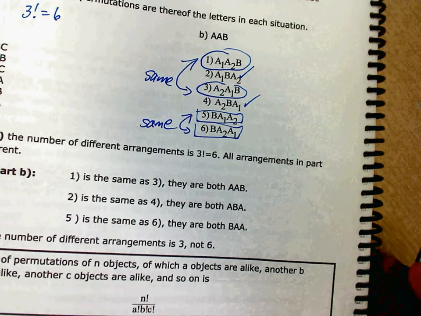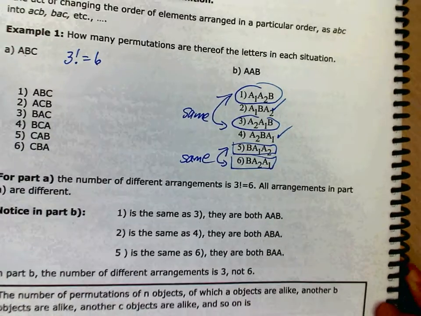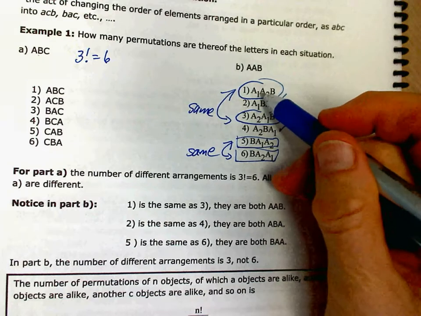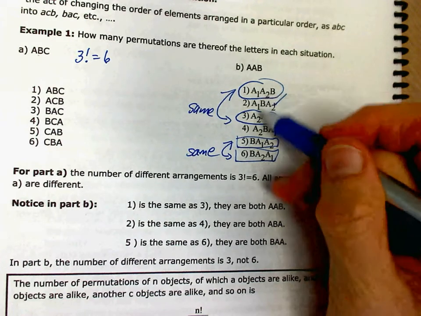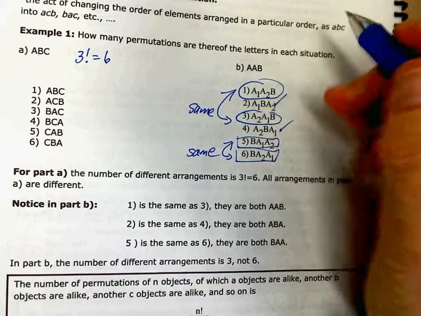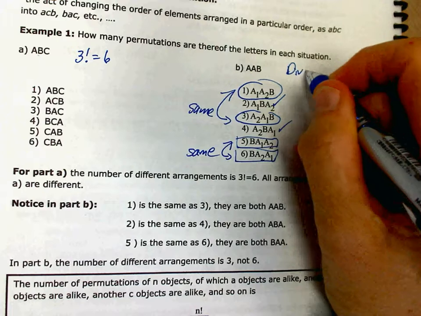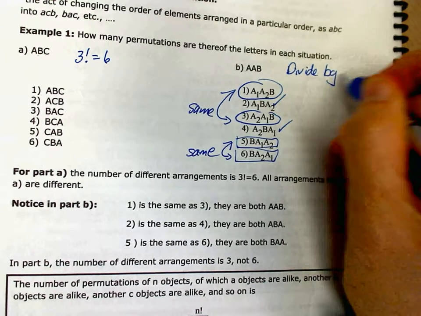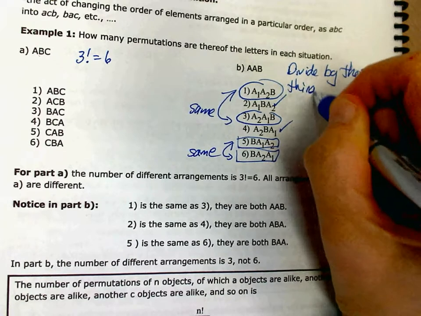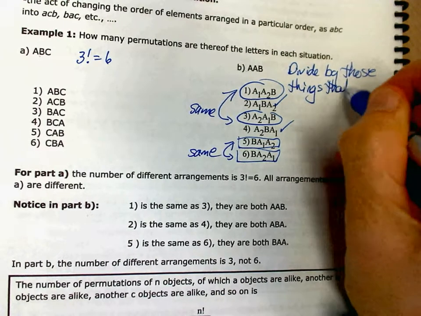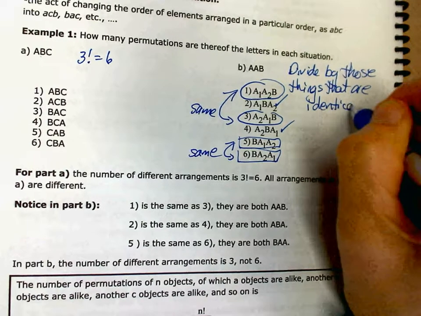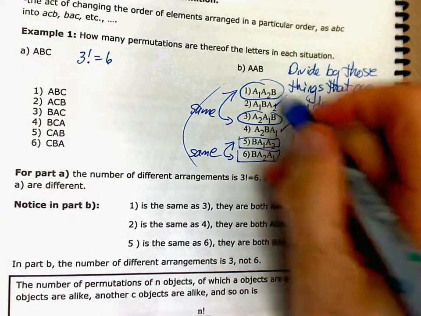So the idea when you have objects that are alike is that you're not going to put subscript 1 and subscript 2 on the A's, right? We don't do that. So when two things are alike, we have to divide by those things that are the same or identical.